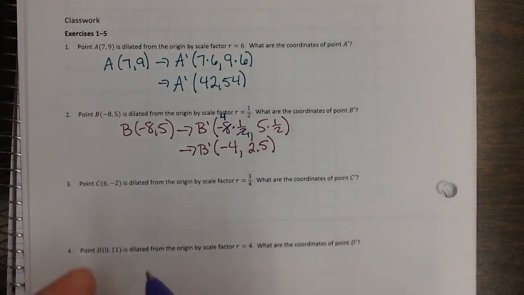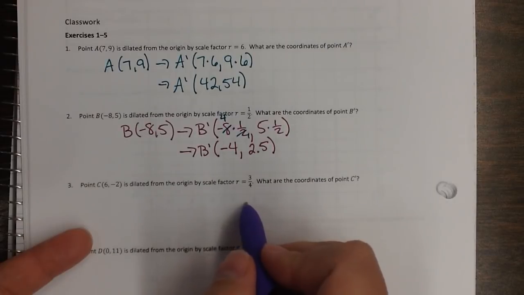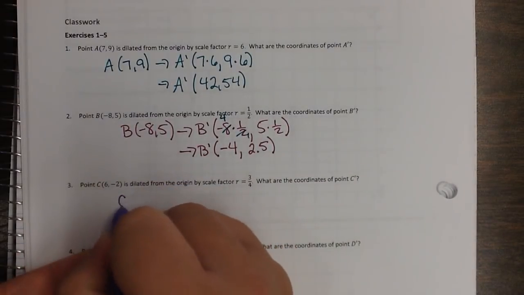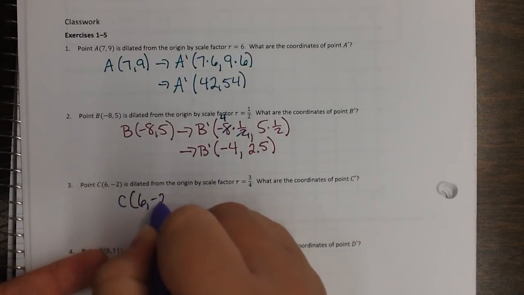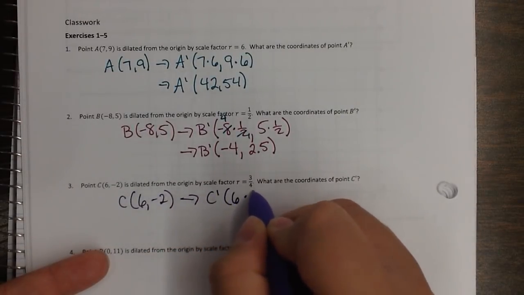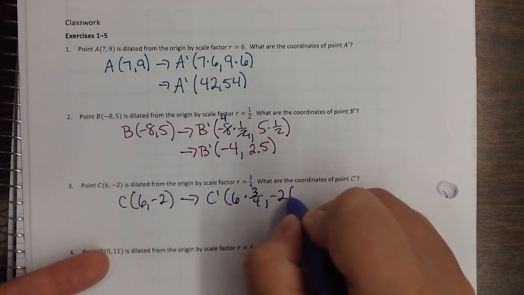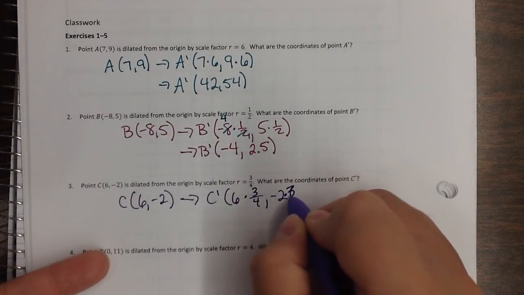Okay? C is dilated from the origin by a scale factor of 3/4. What's the point of C prime? So C is at 6, -2. C prime would be at 6 times 3/4 and -2 times 3/4.